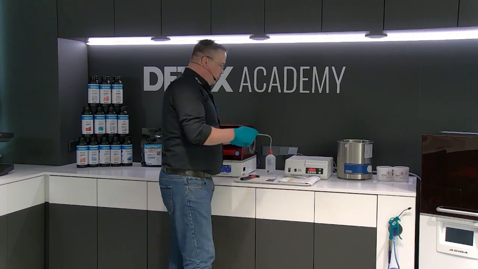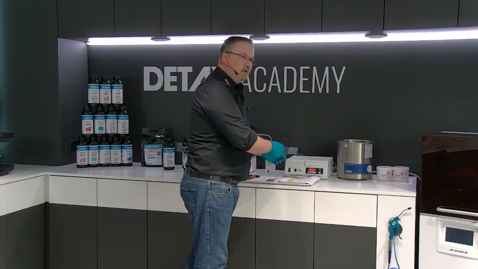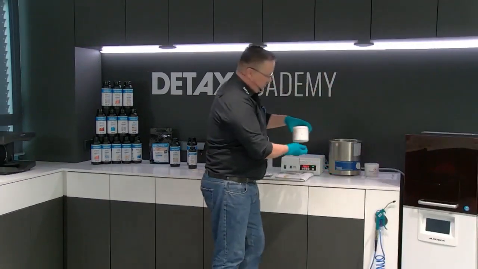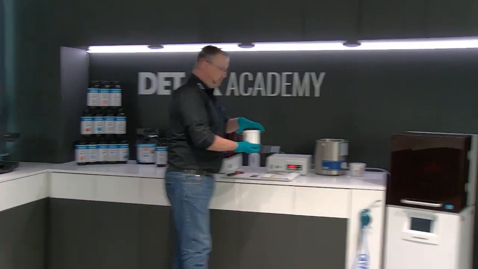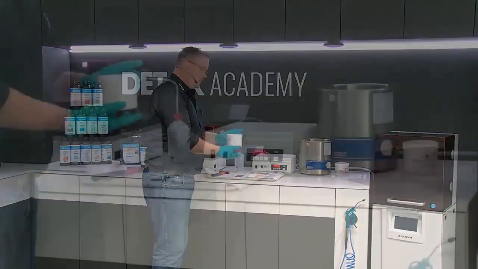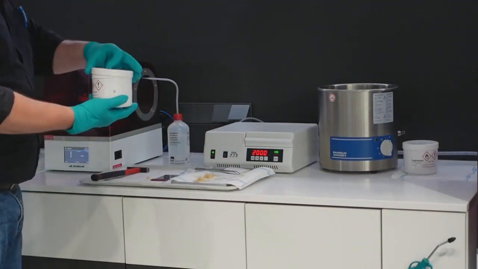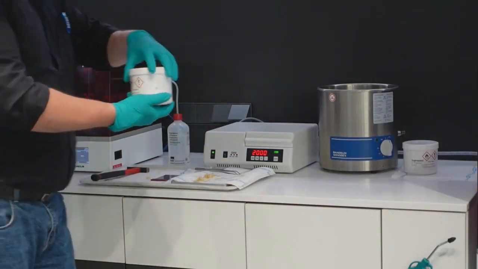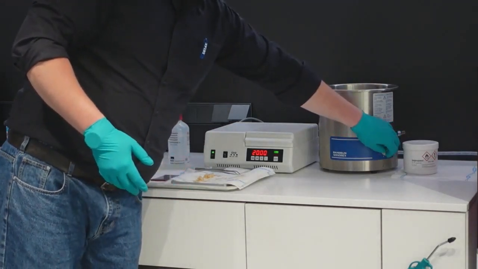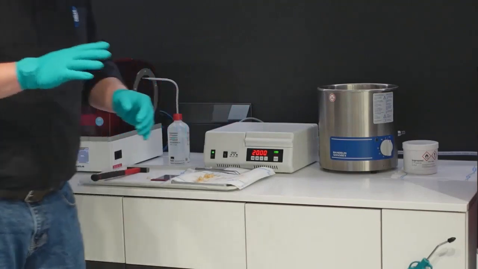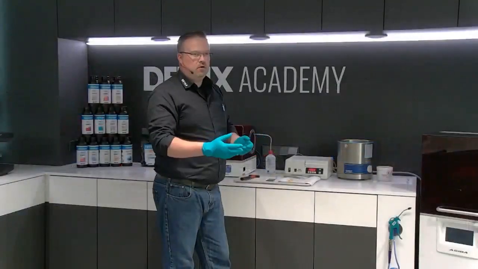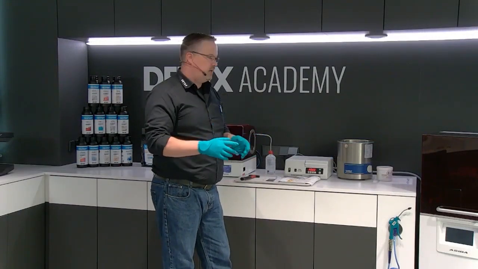cleaning step. We also blow the rest of the material away in between. We now use our bath number B, with nearly fresh isopropanol alcohol. Take it back to the ultrasonic bath, and we will start it also only for 1 minute. 1 minute is more than enough, and you don't need more cleaning steps. So this is the easiest way.